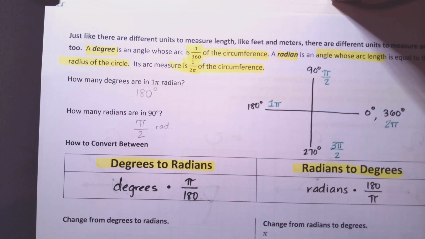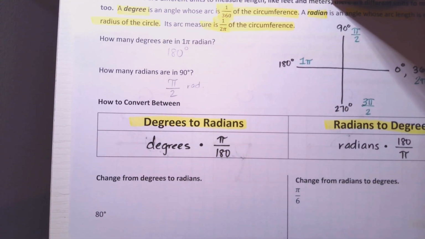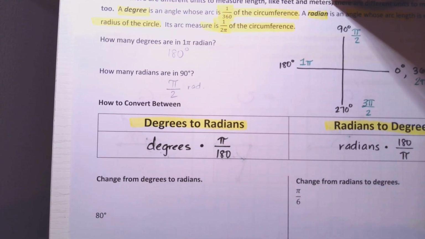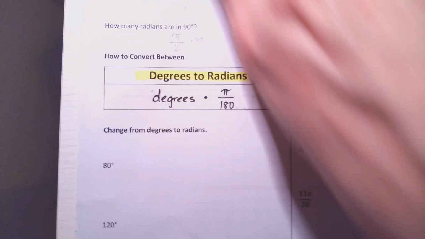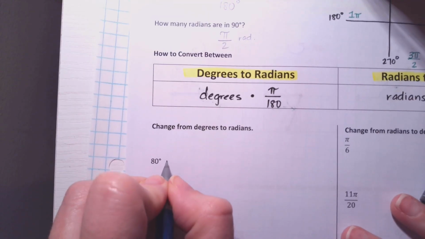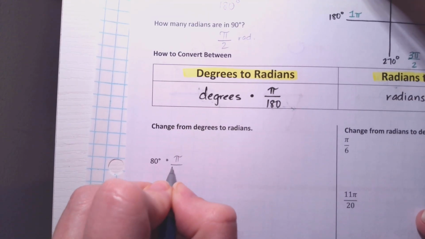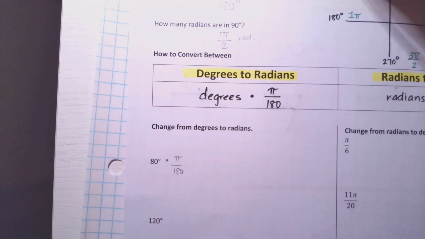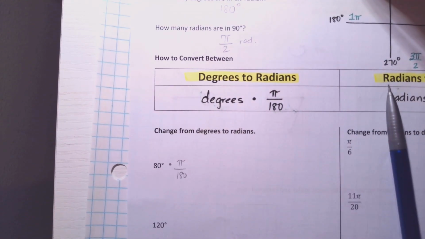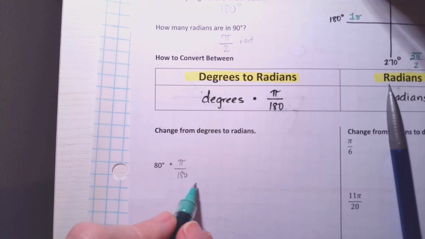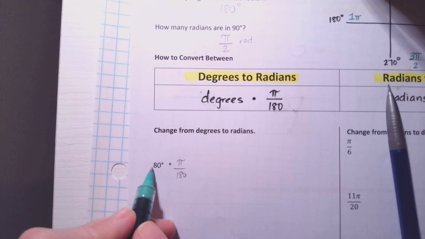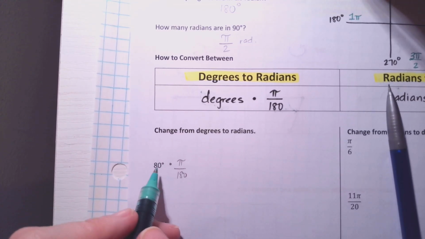Okay, looking at the first one, it says to change this whole column, change the degrees to radians. So to change my degrees to radians, we're going to multiply by pi over 180. I actually like to do a little bit of simplifying before I multiply, just to get that little brain workout. Remember, you can simplify diagonally. When I look at both of these, 20 divides into both.